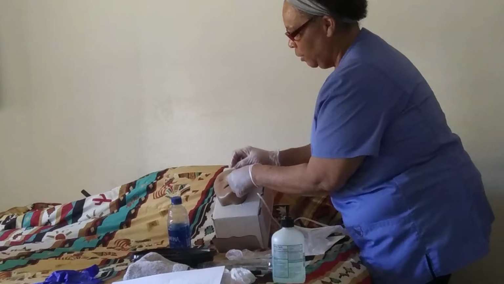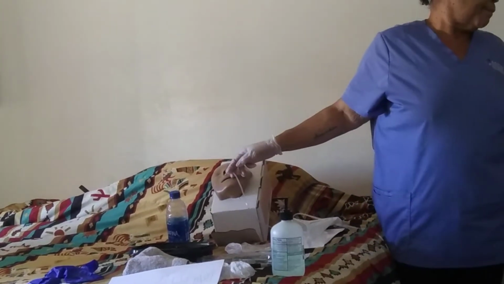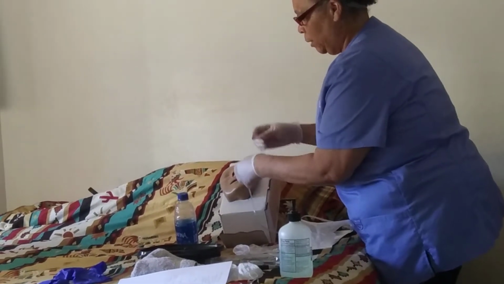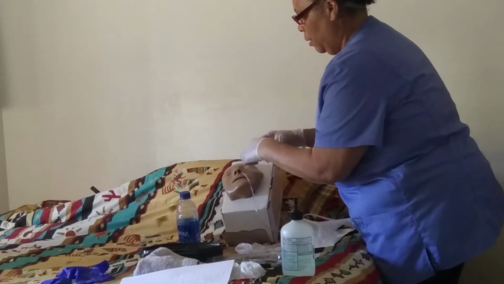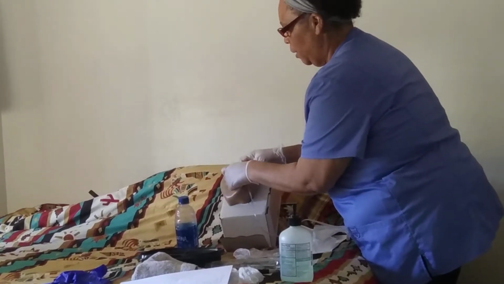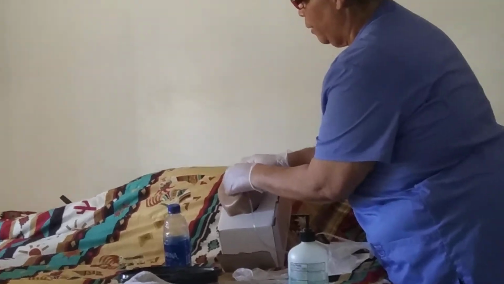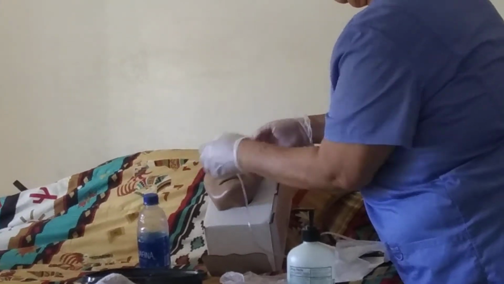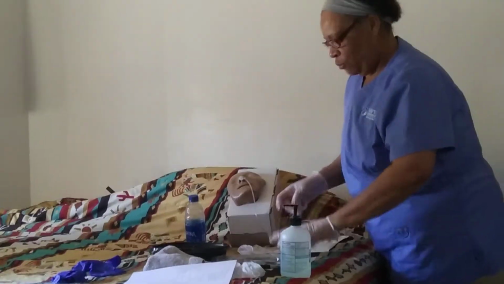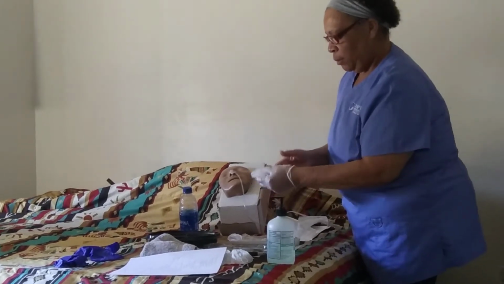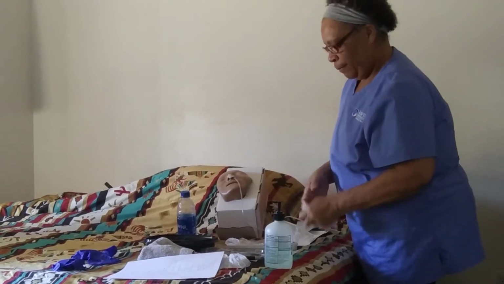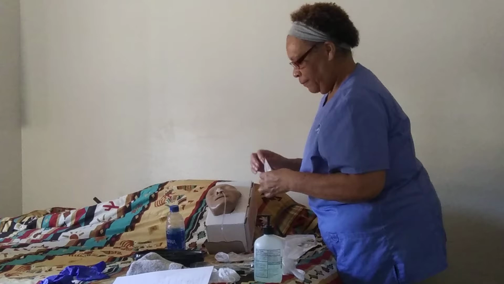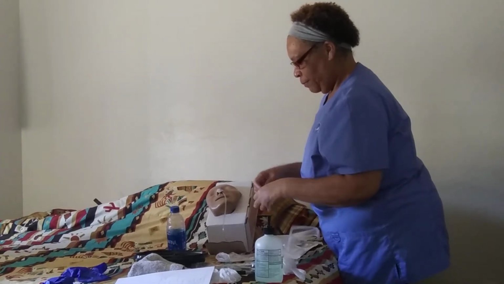So I have the temporary piece of tape. I'd be having assistance. I place the tape over here just to hold it in place temporarily. At this point, I can remove my gloves. And then to better anchor the tape down, I do another piece of tape, about 10 inches.